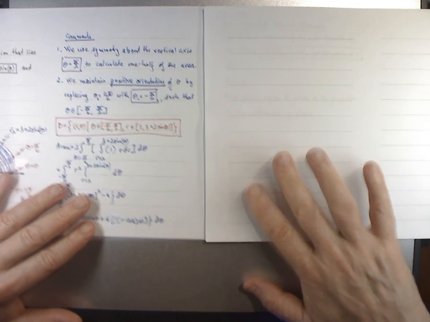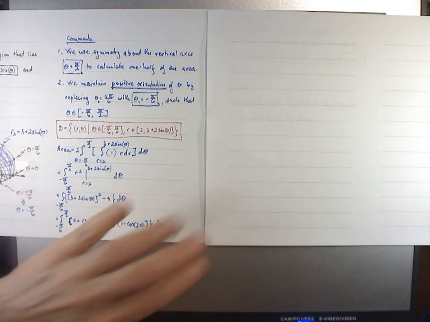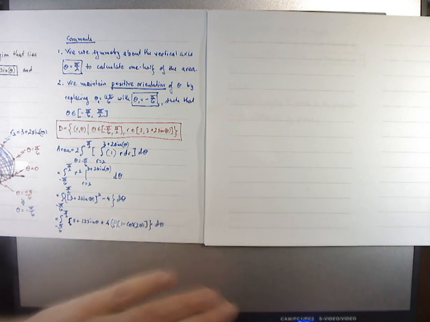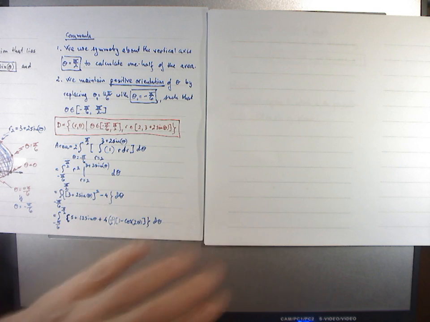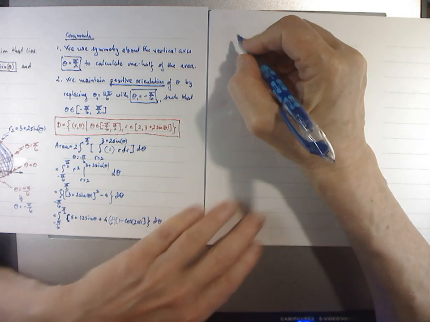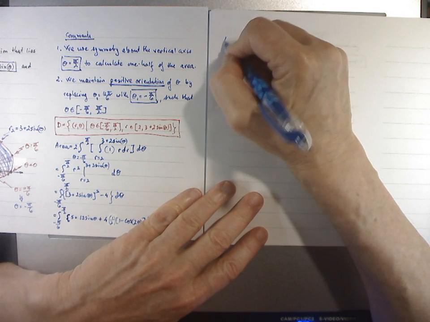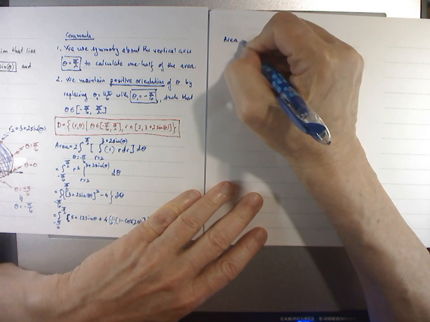So let's say in class I put it side by side. I'll try to do it the same way here. See if this will work. Again, I'm doing it sitting down. I'm not used to doing stuff sitting down. So the area, if I continue here, equals.